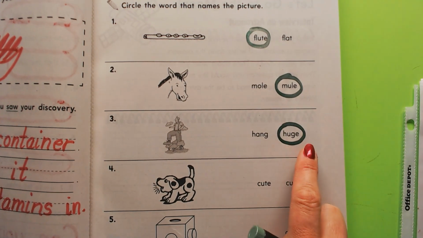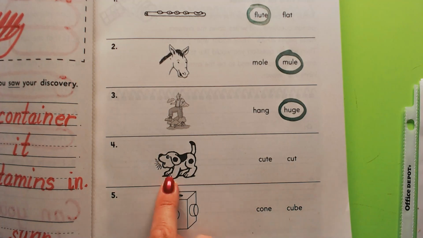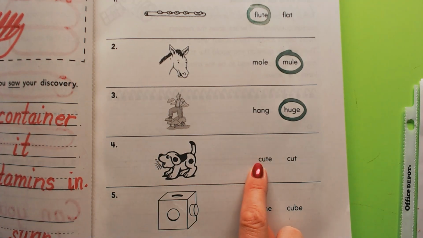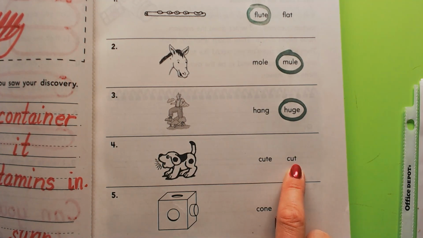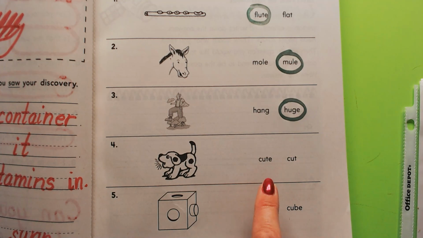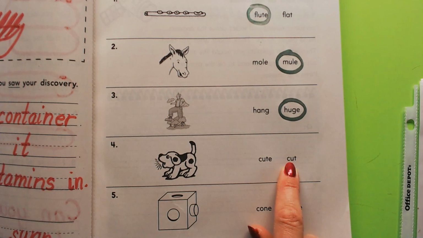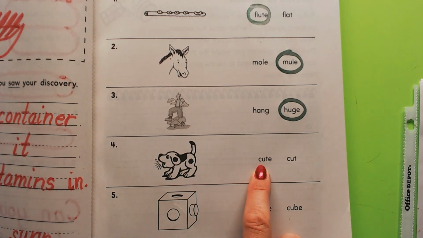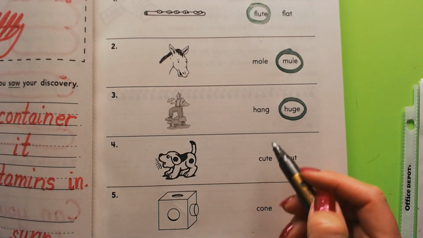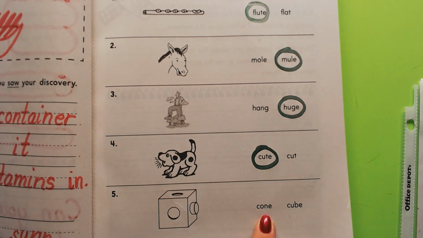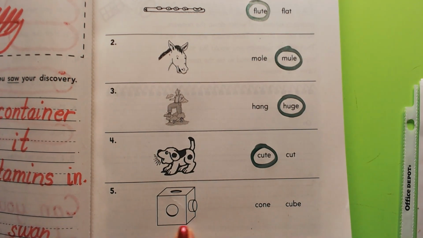Huge. Okay, now we have a cute dog. Does this say cut or does this say cute? Well, cute has a U sound in it, so that means there's an E making it say U. This says cut. This is cute because the E's making the U say its name. Cute. Here's a cube. Wait, there's a cube that does not say cube. Cone. It's this one.